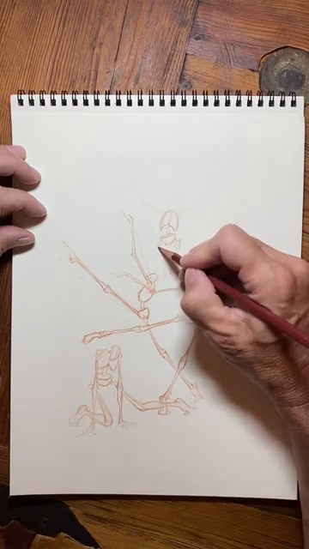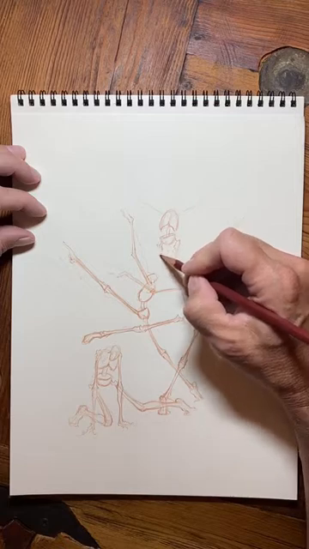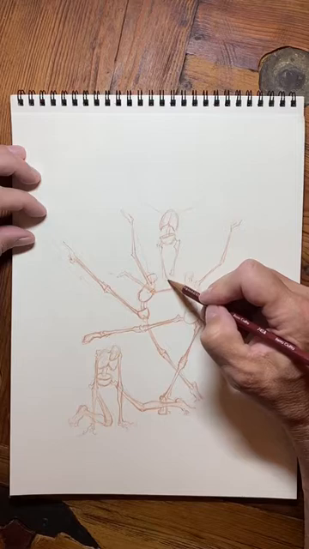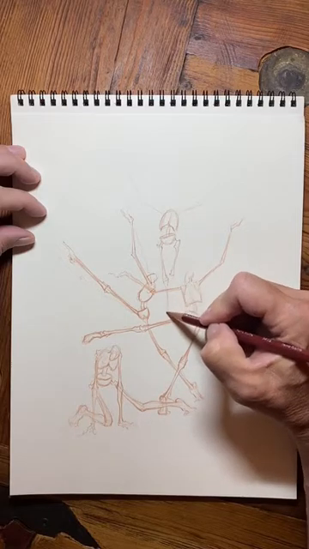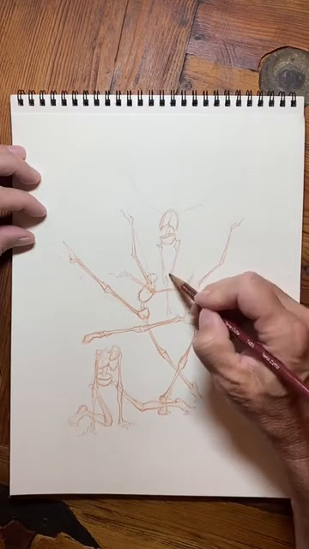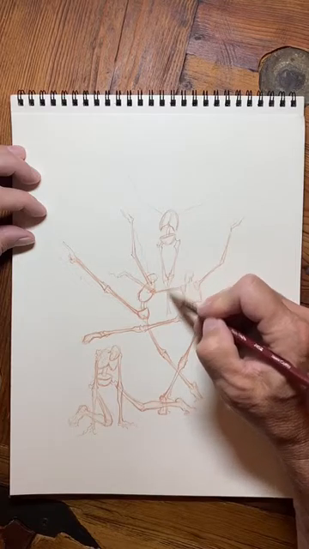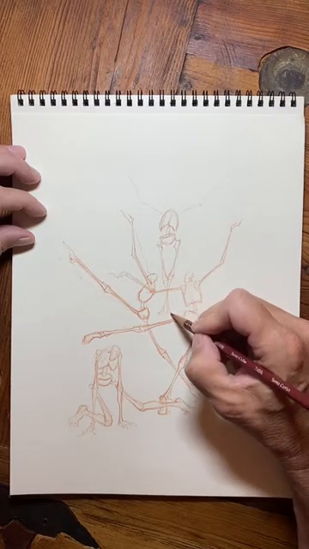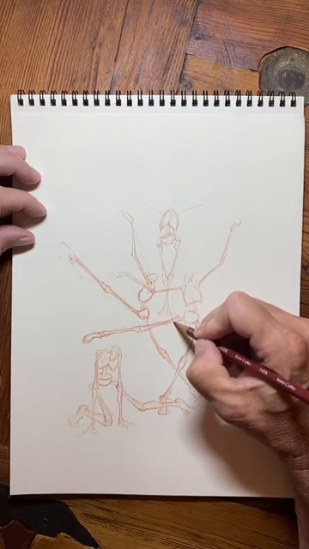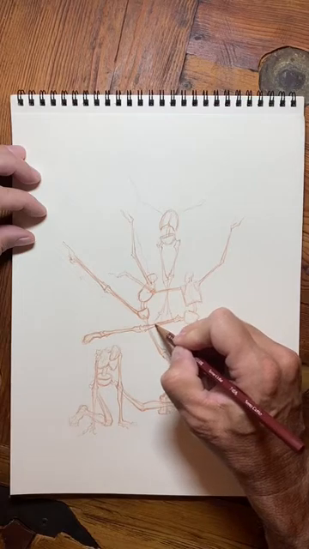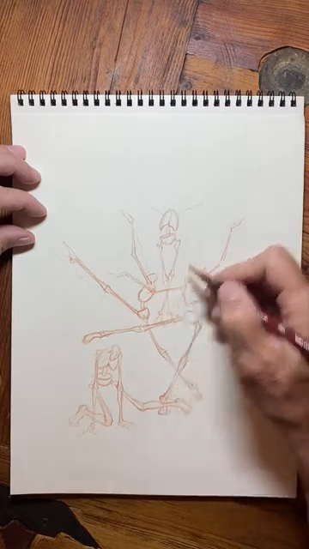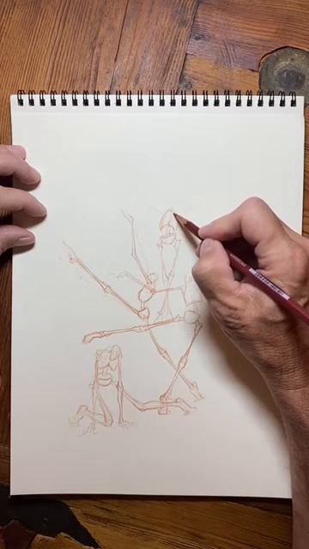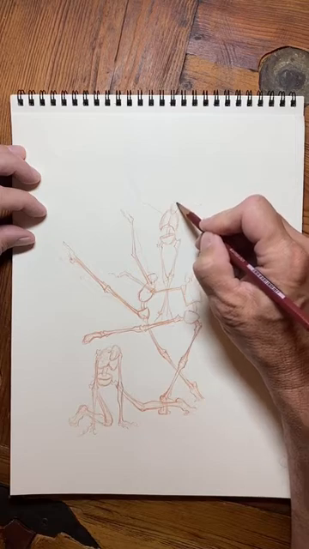Shoulder, great trochanter, lesser trochanter, the femur, that leg coming in there. This leg will go slightly behind. And into the foot. And we'll have the head here looking down.